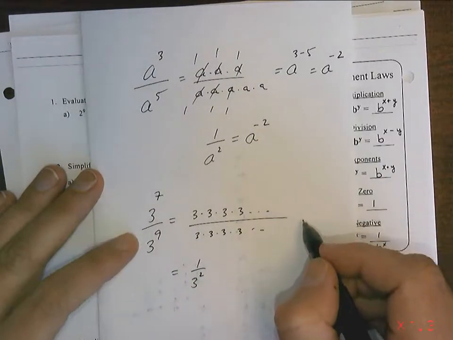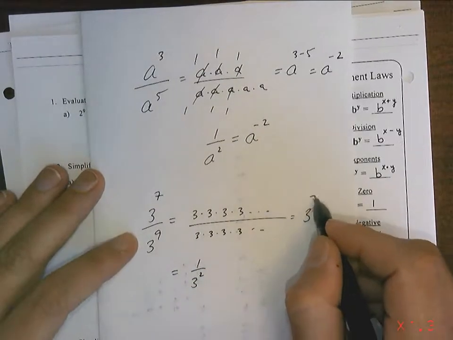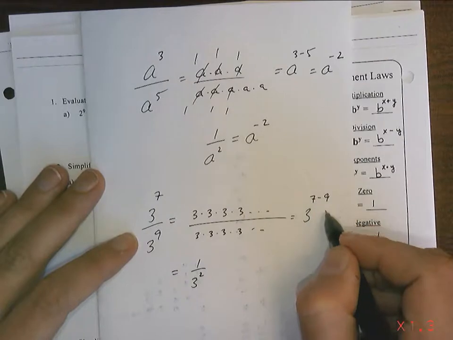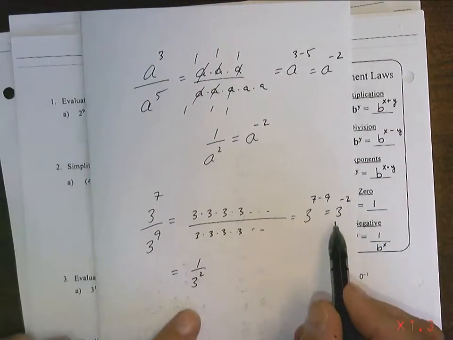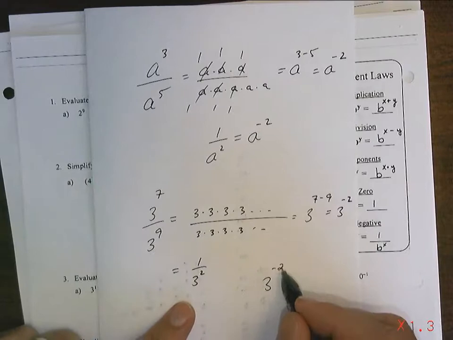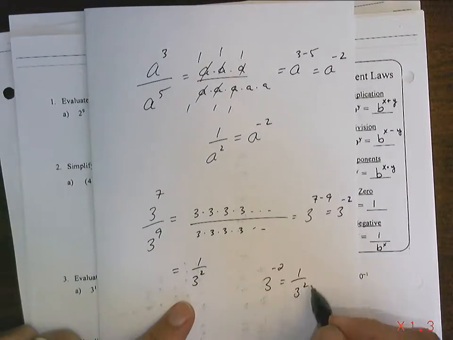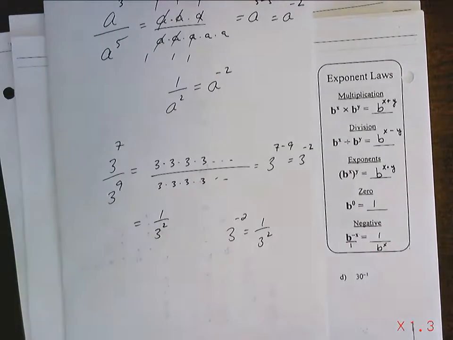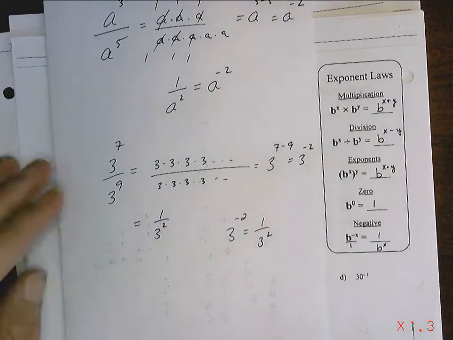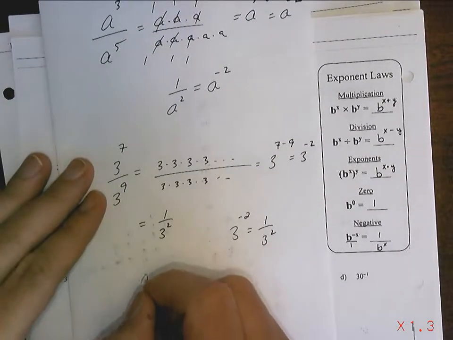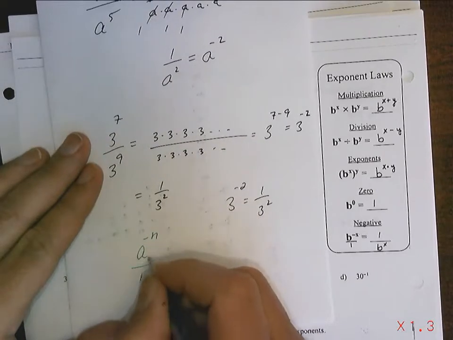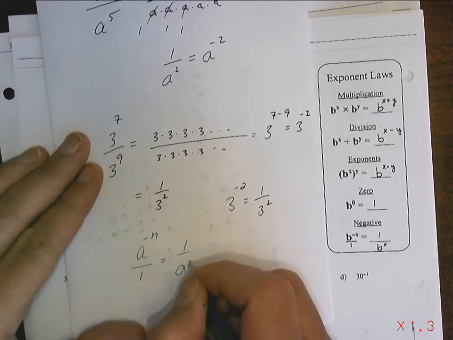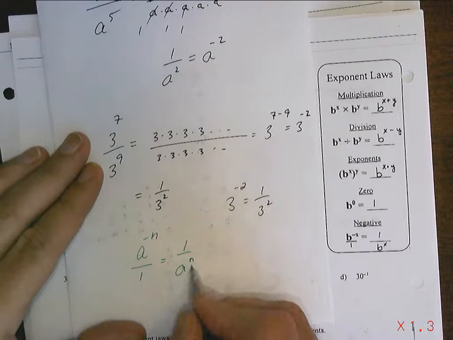And if I was to do this using our shortcut, it's 3 to the 7 minus 9 equals 3 to the minus 2. And so what that means is that 3 to the minus 2 is equal to 1 over 3 squared. And we remember that by this trick, if you will, or this way of thinking about it, that if I have something with a negative exponent in the top, then it will be the same exponent but positive in the bottom.